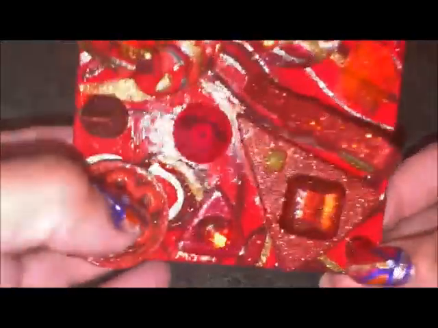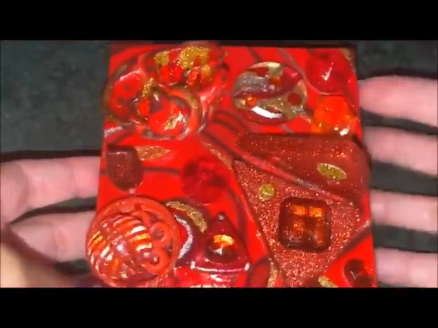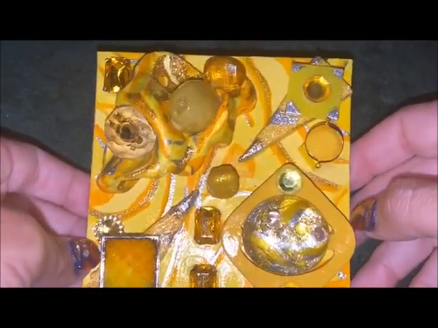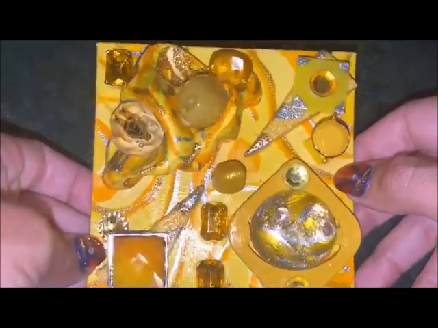So that is the red one. So now you already saw the orange one, and the red one I'm also calling Scarlet. And here is the yellow one. The yellow one, or the saffron colored one, as you can see, it's really, really bright and colorful. It's all different shades of yellow, and obviously with silver and gold as well.